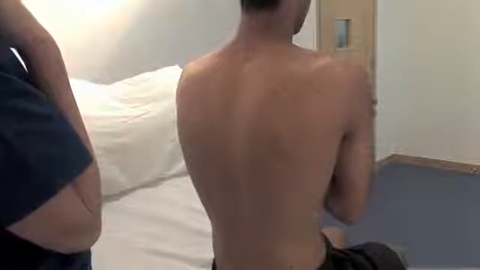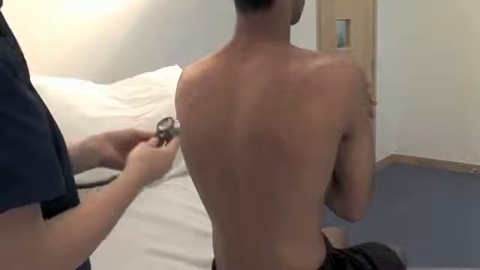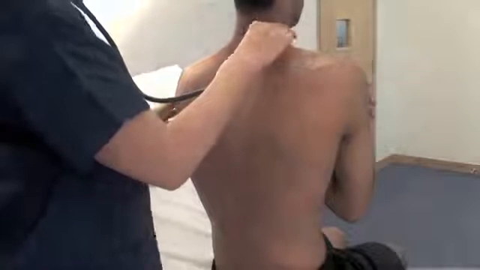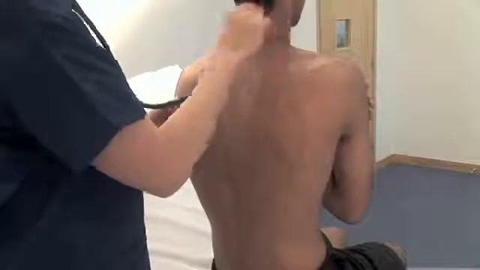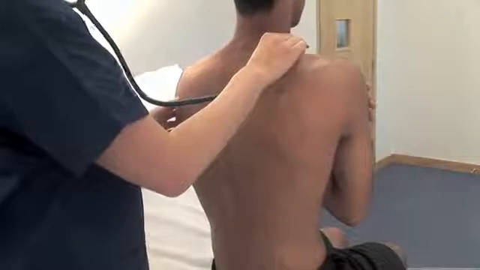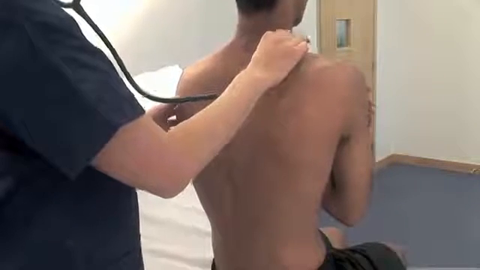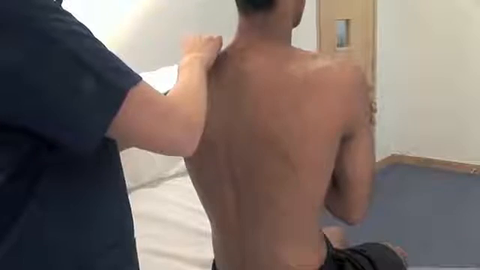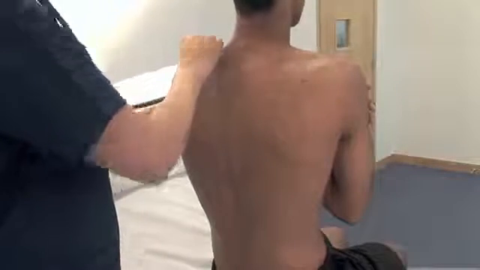Each time I put my stethoscope on your chest, please could you say 111? 111. We have discussed how increased vocal resonance can demonstrate sound transmission through consolidated lung.